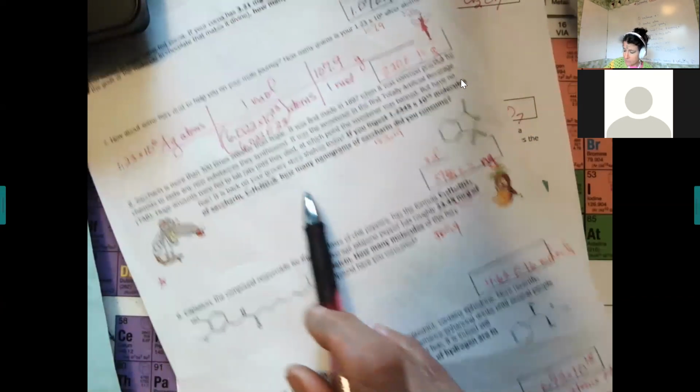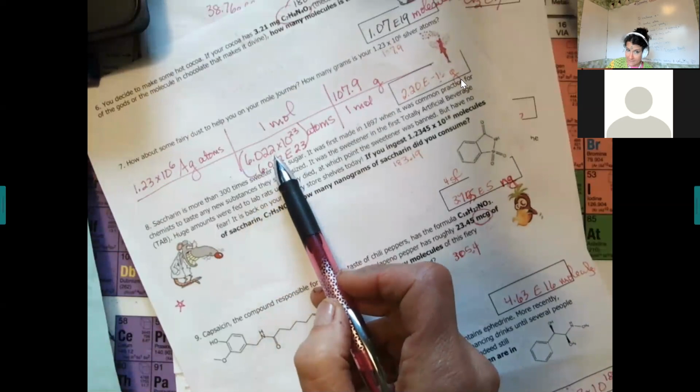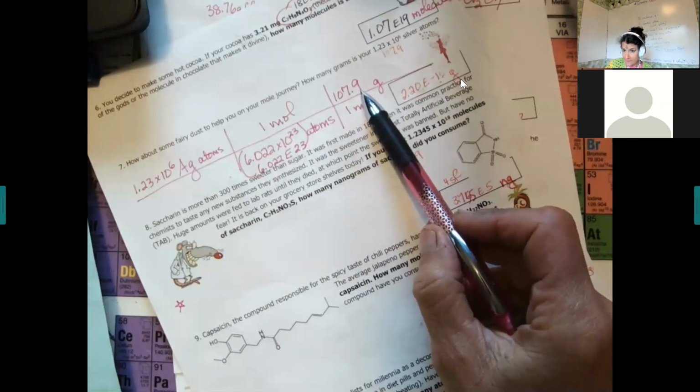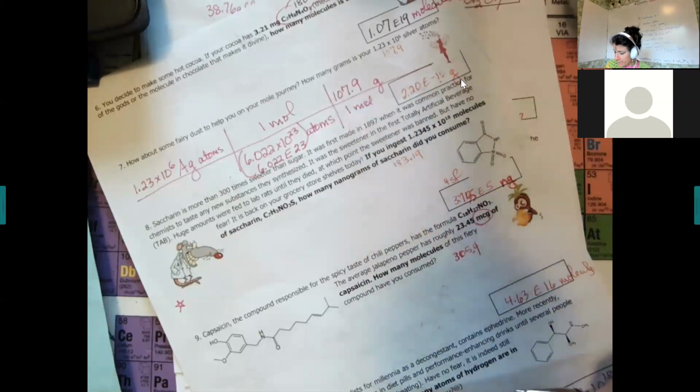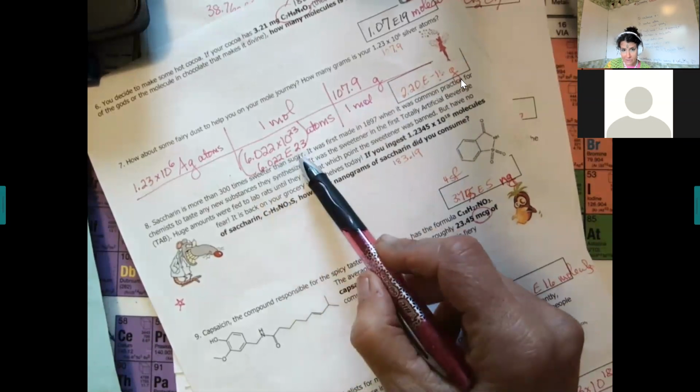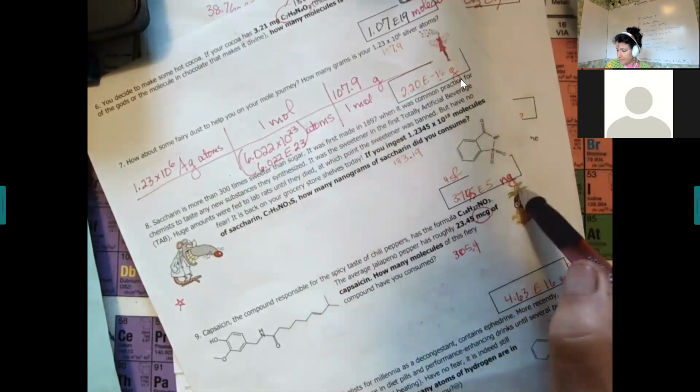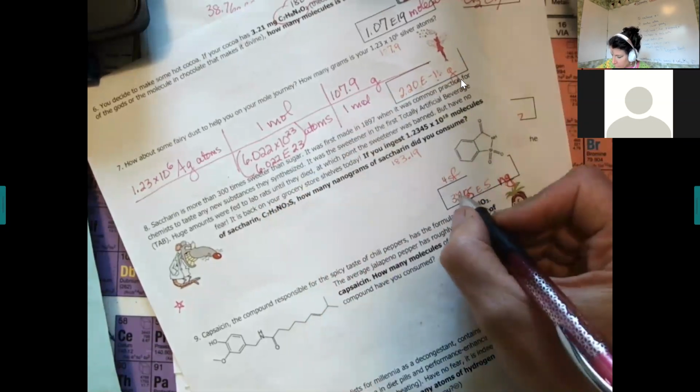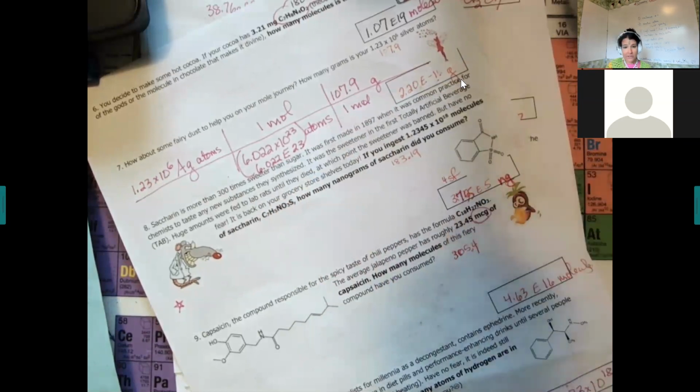So Avogadro's number, 6.022, is going to limit us to 4 sig figs. Periodic table will often limit us depending on how you're using that. So this one also, make sure you're using parentheses. You're dividing by Avogadro's number, and you just have the extra step to go to nanograms. So that is 3.755 times 10 to the 5th.